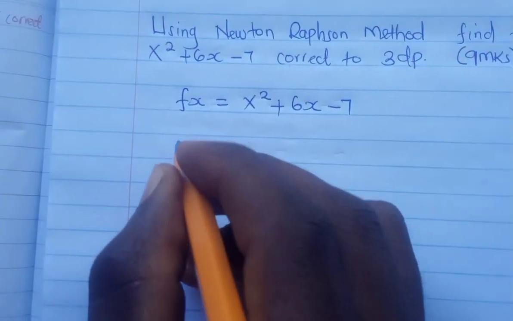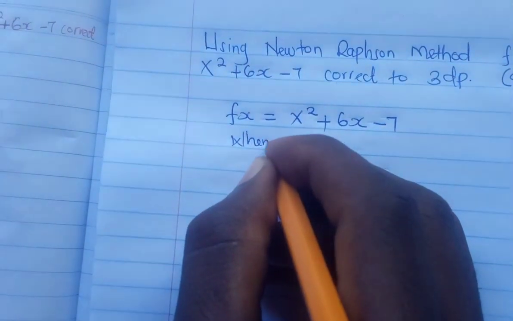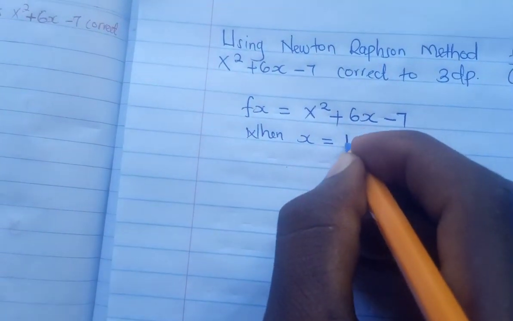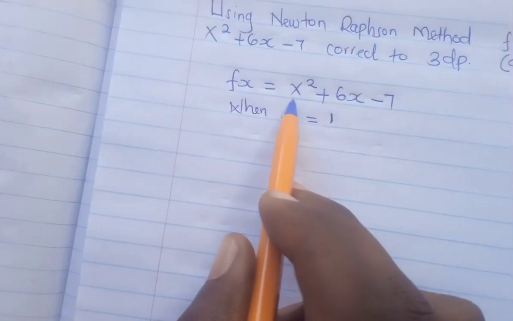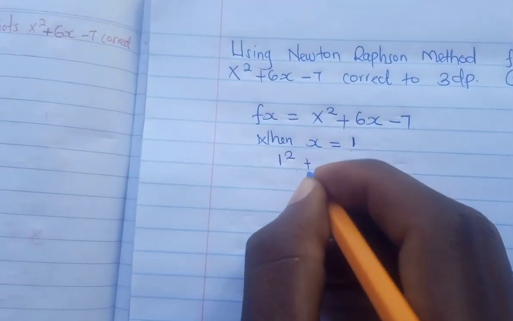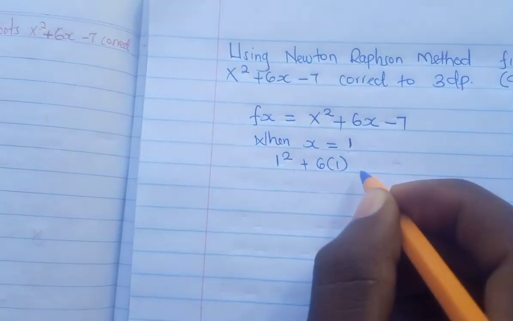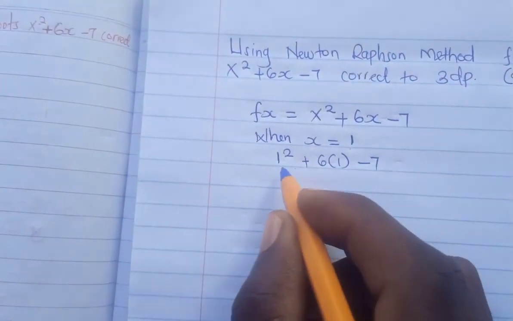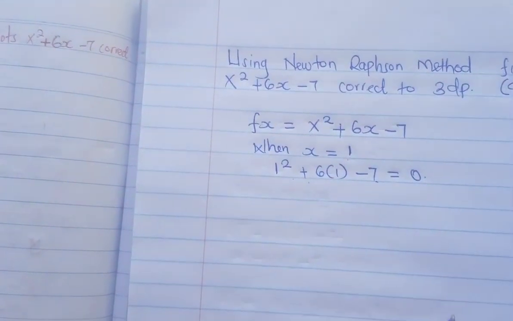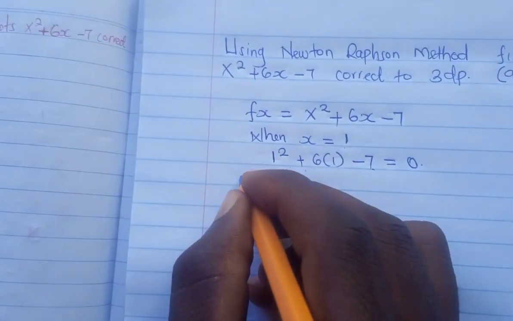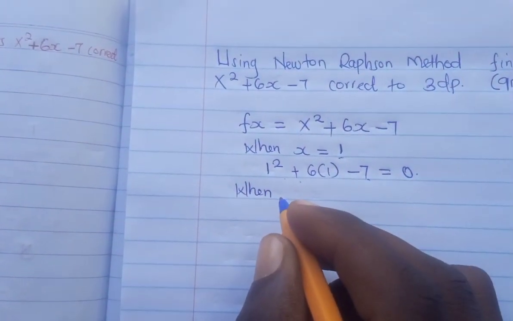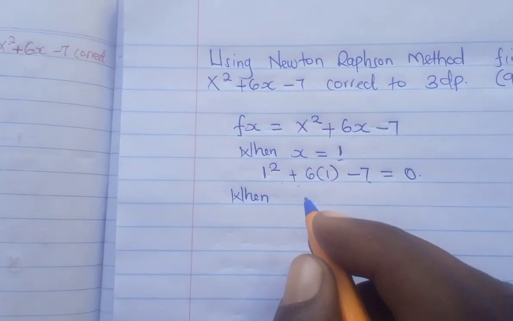So let us pick a number here. When x is equal to, we can pick any number, but let us start with 1. So we substitute 1 into this equation. You're going to have 1 squared plus 6 into 1 minus 7. So this is 7 minus 7, so it is going to give us 0. So we move to another number which is above 1, so that we see if we are going to get a positive number or a negative one.